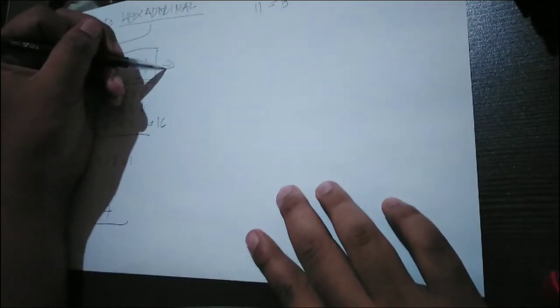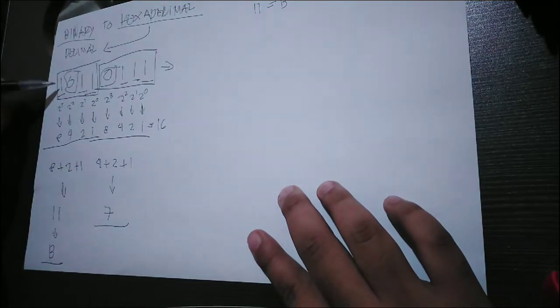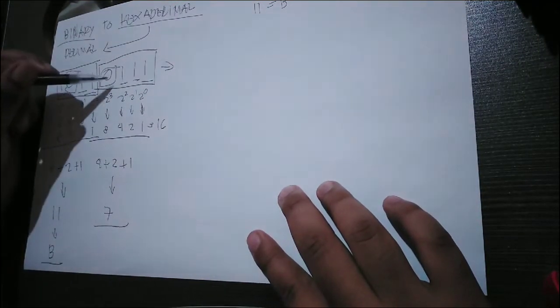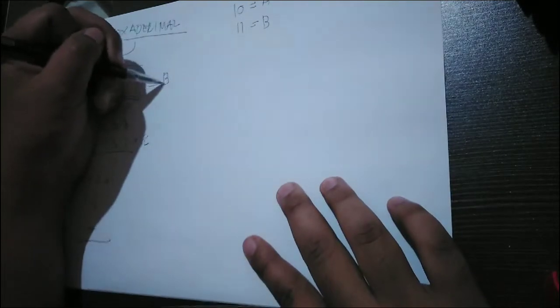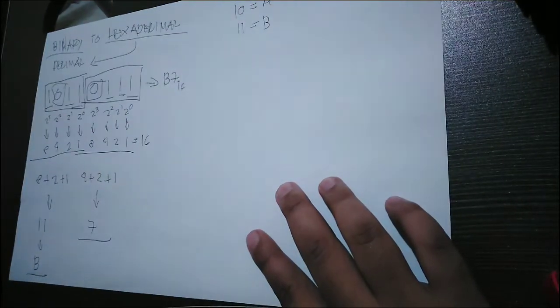So the hexadecimal of the binary number 10110111 is B7 base 16 system.